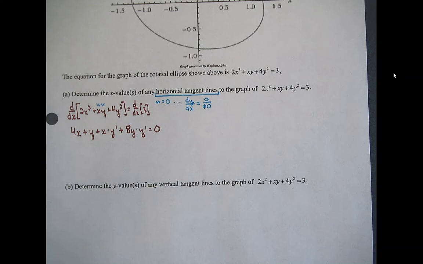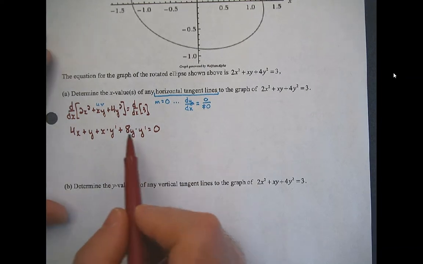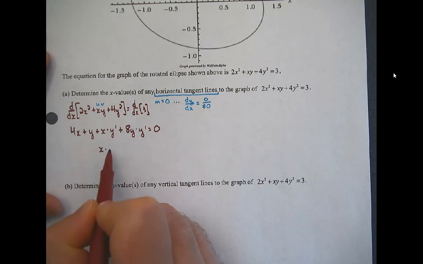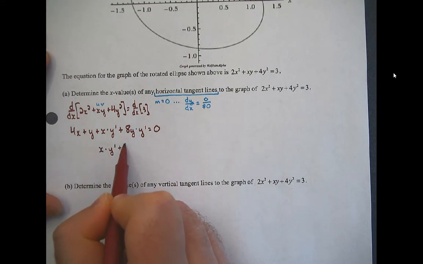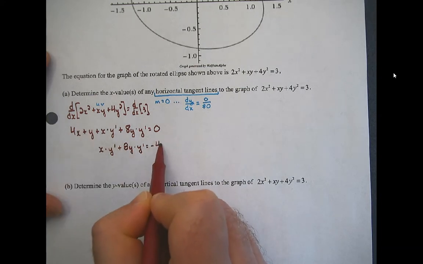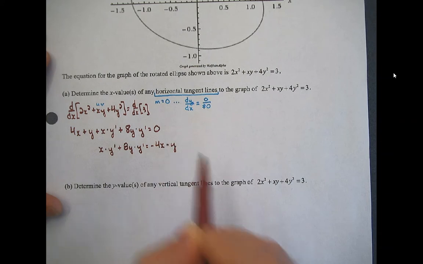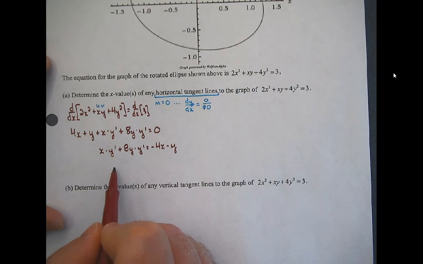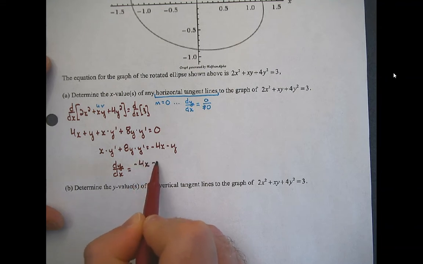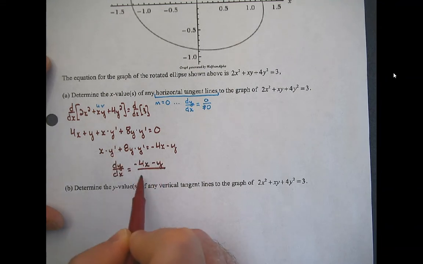All right, so now I'm going to move all of my non-y prime stuff to the other side. So I would have x times y prime plus 8y times y prime equals negative 4x and a minus y. So then, dang it, I said I was going to do dy dx, and I still forgot. So dy dx is equal to negative 4x minus y over x plus 8y.